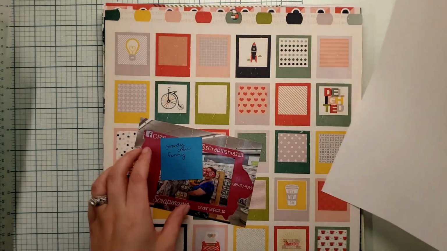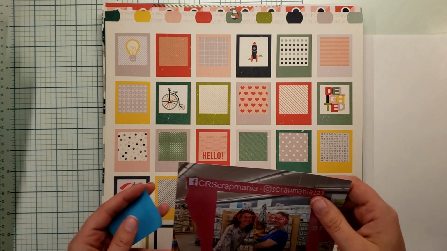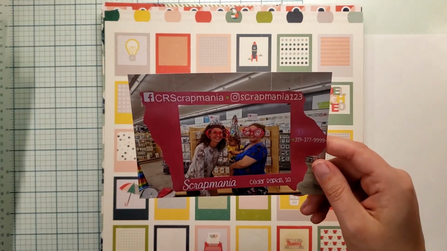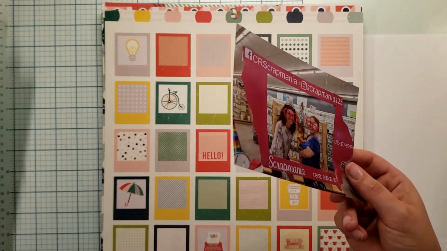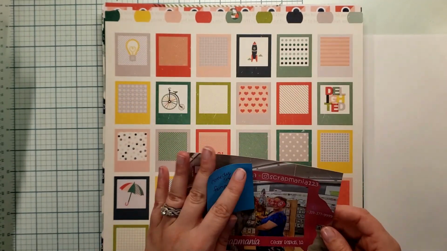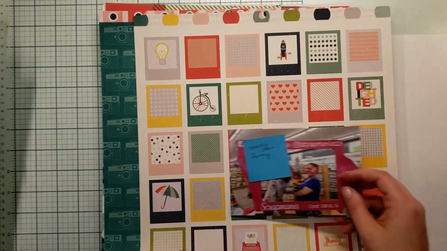Okay. Next, we're doing a comedy show. That's the adventure we're choosing. So a funny photo. And I visited Scrap Mania in Cedar Rapids, Iowa, and this is just a hilarious photo. So again, photo themed, I went with this page kit.